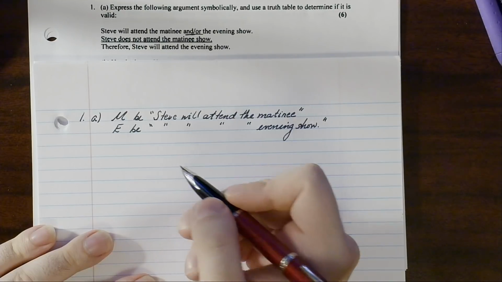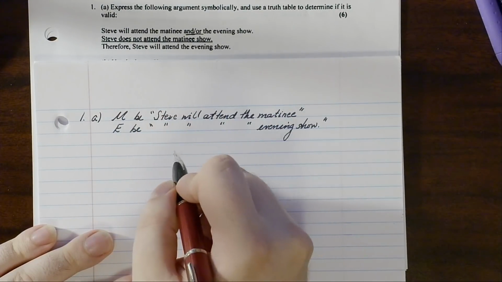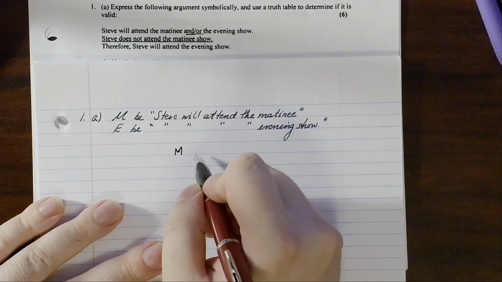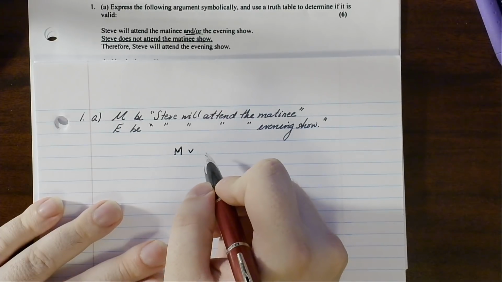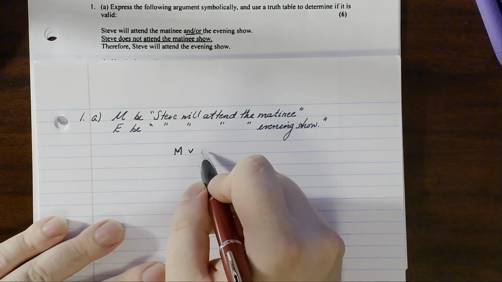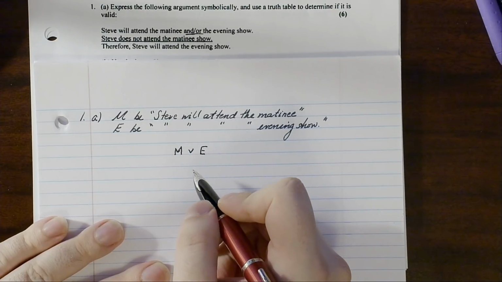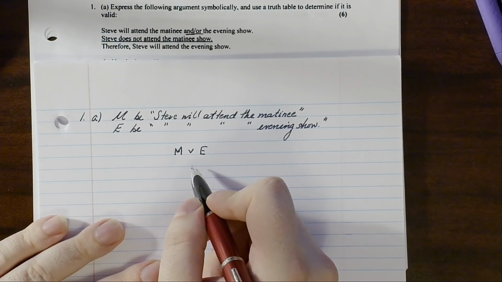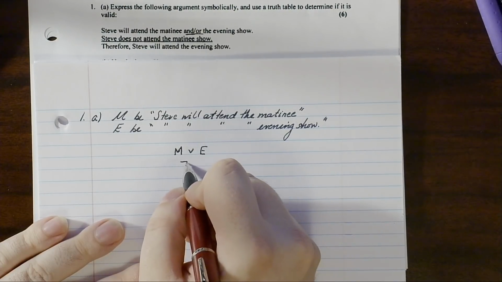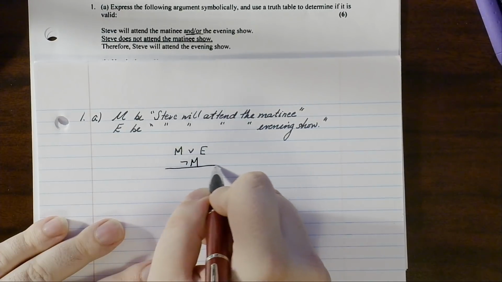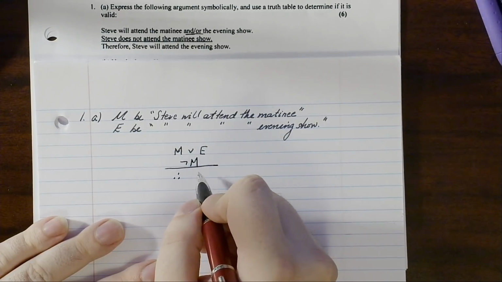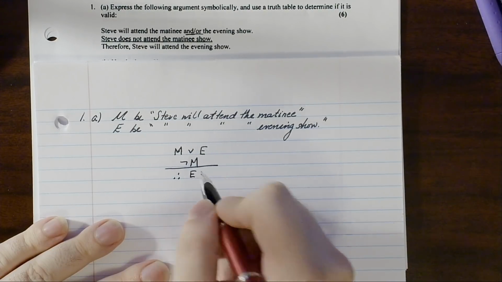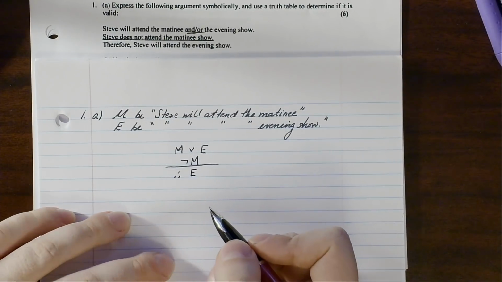So writing this symbolically, Steve will attend the matinee, so the first thing is M. Then the next one is and or, so we use the disjunction. We have E. And so that's our first premise. The second premise is that Steve does not attend the matinee, which means that it's not M. So therefore, Steve will attend the evening show. And we said that it was E, so there we go. So I have premise, premise, conclusion.